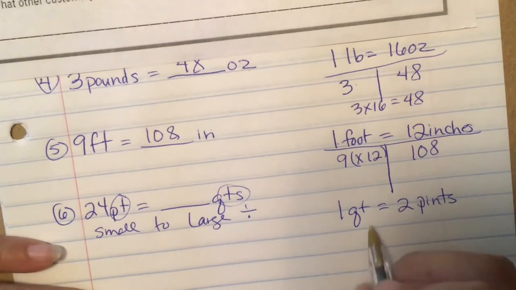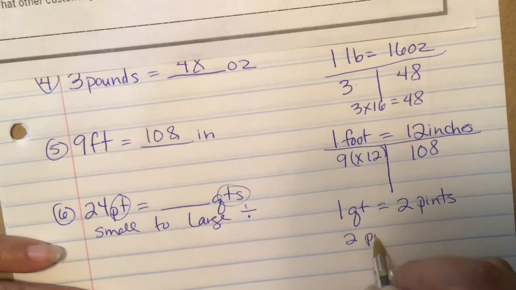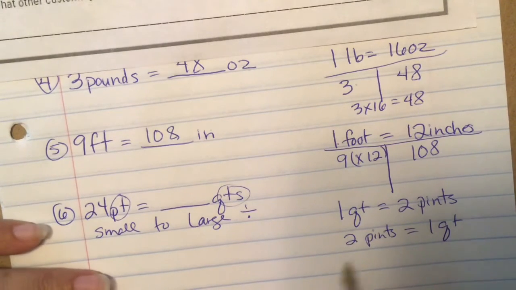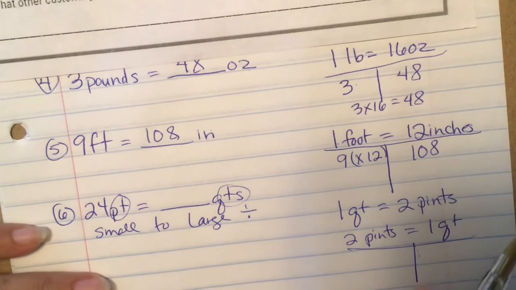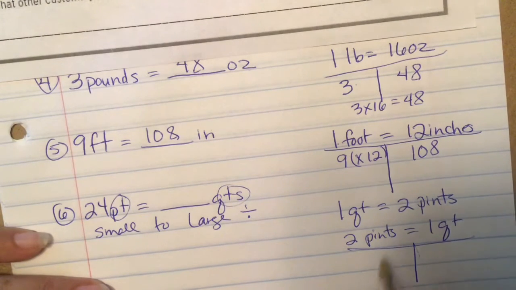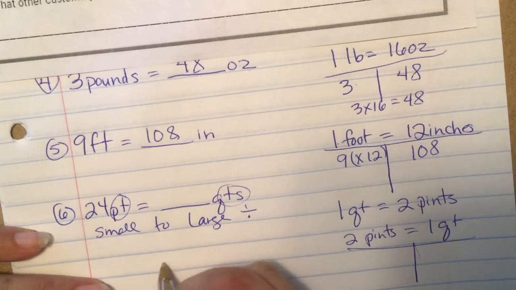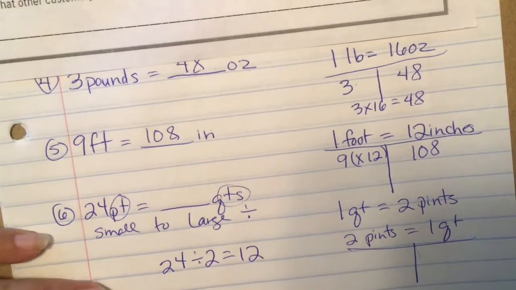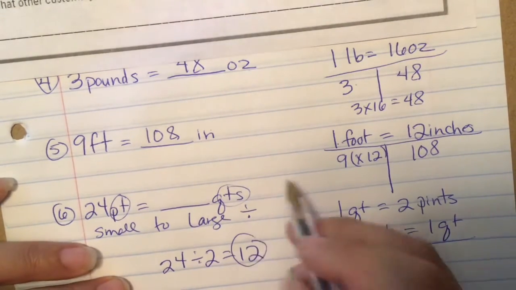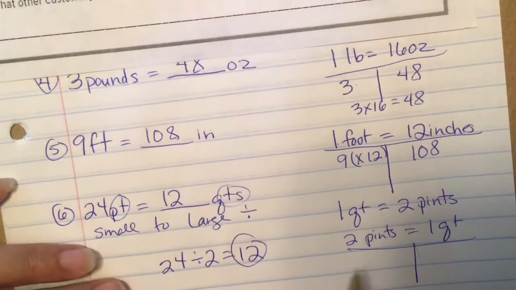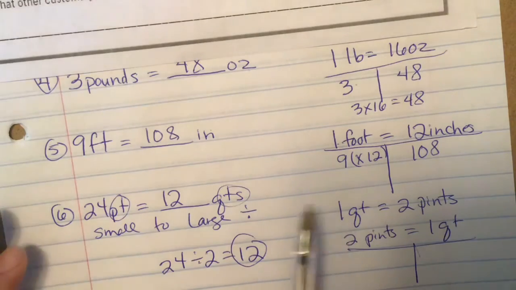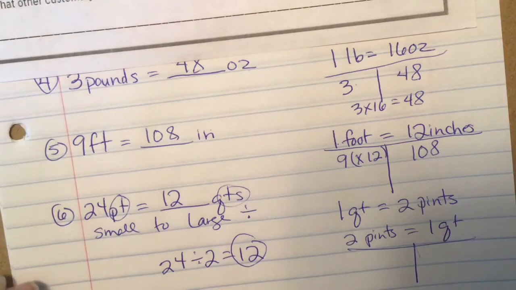Even though it's kind of like reversing this, 2 pints equals 1 quart. So I'm going to divide: 24 divided by 2 is 12. So 12 quarts is the same as 24 pints.